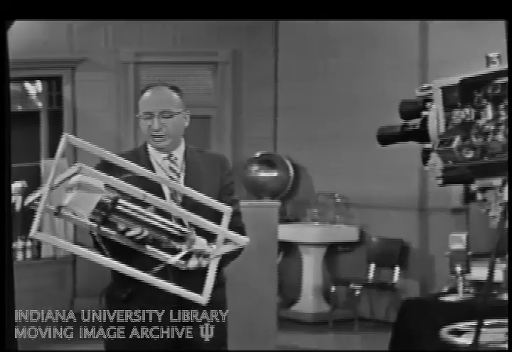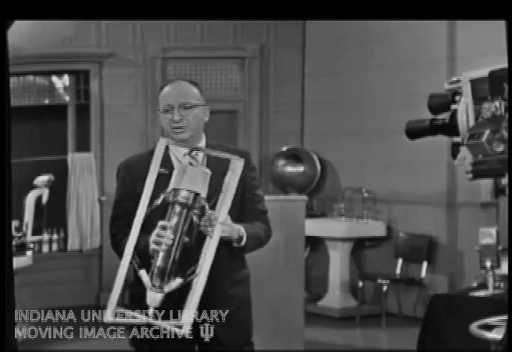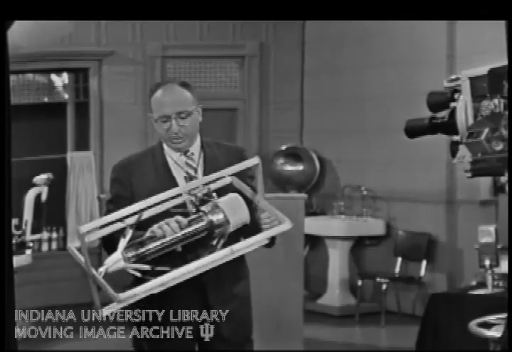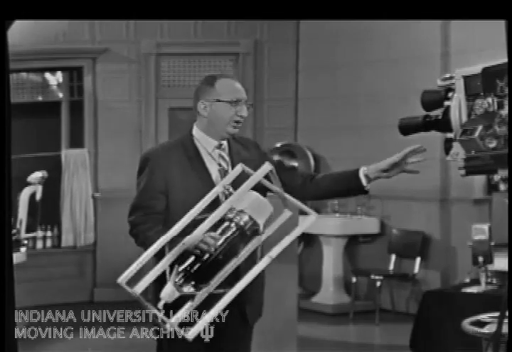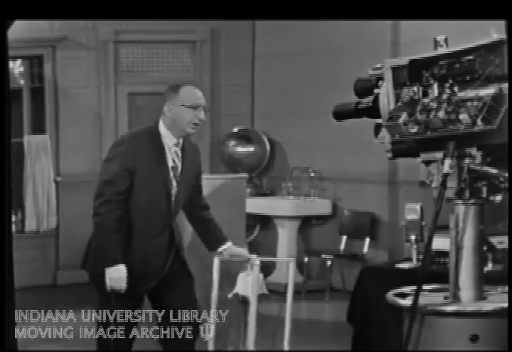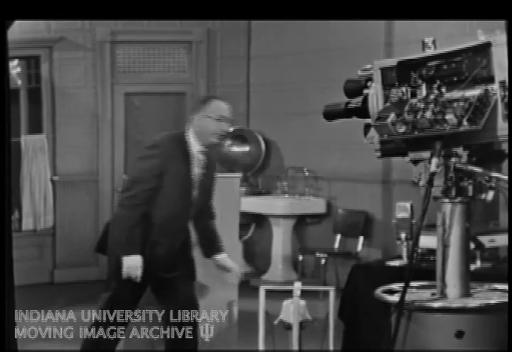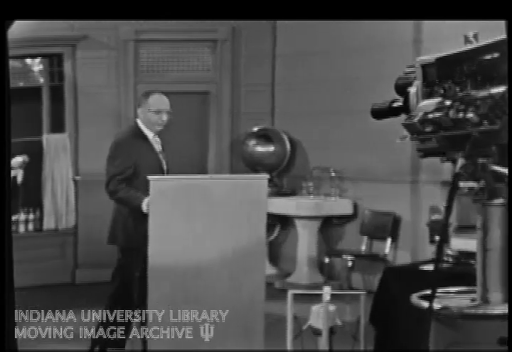This image orthicon will run about 300 hours and will cost approximately $1,400. The camera, the power supply, and the control unit run approximately $15,000 for the combination of 3.